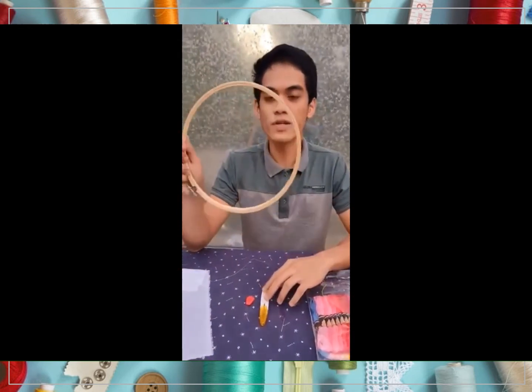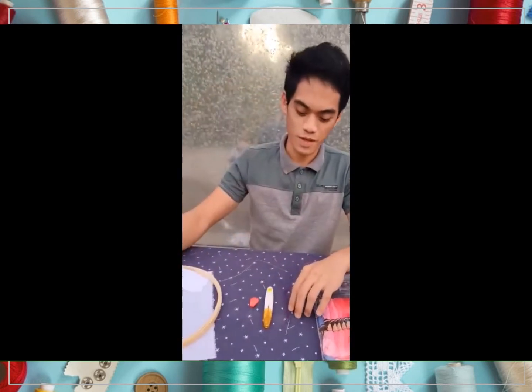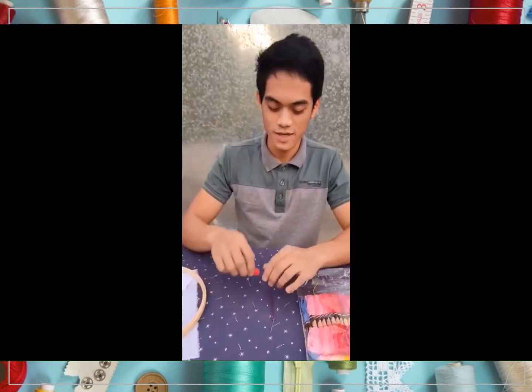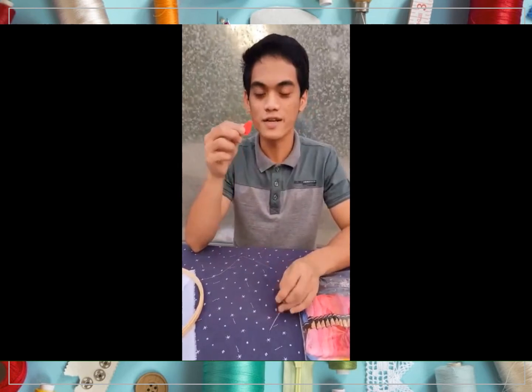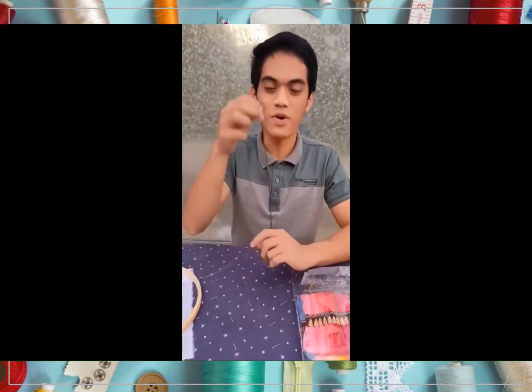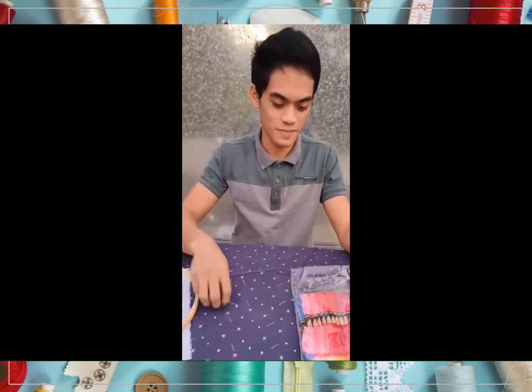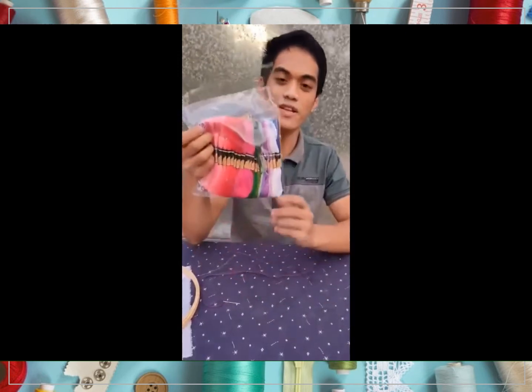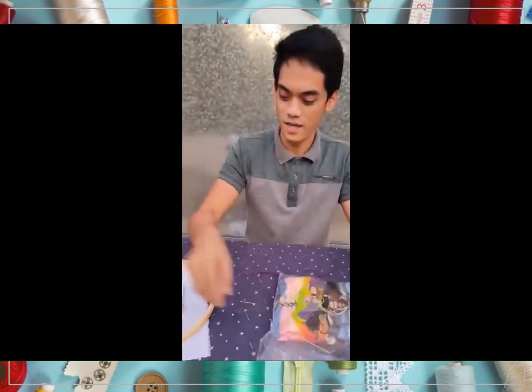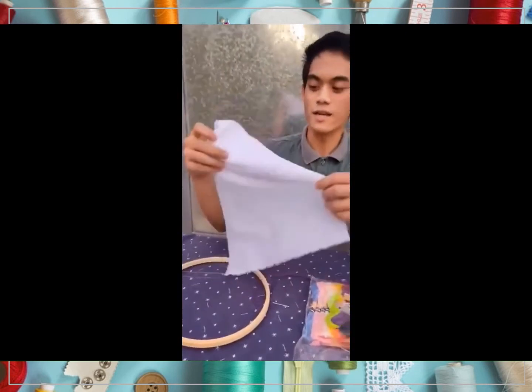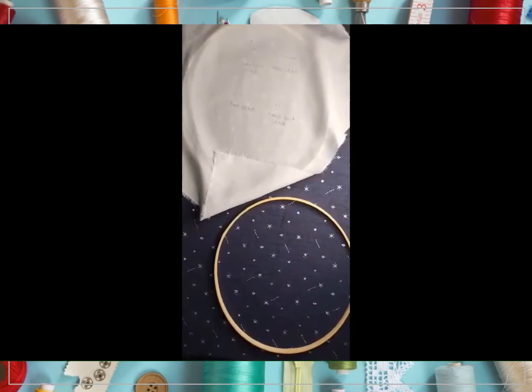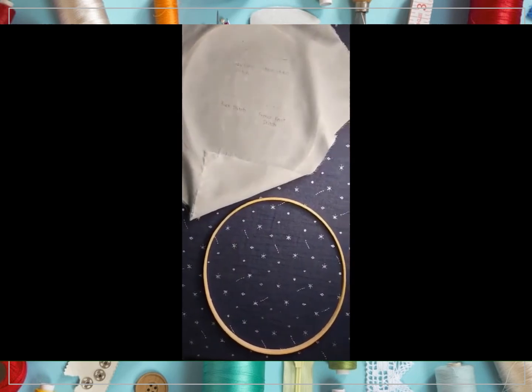First is the embroidery hoop, the embroidery scissors, the needle threader, the embroidery needle, the embroidery thread, and lastly, the fabric. First, I will demonstrate to you how to make the lazy daisy stitch.